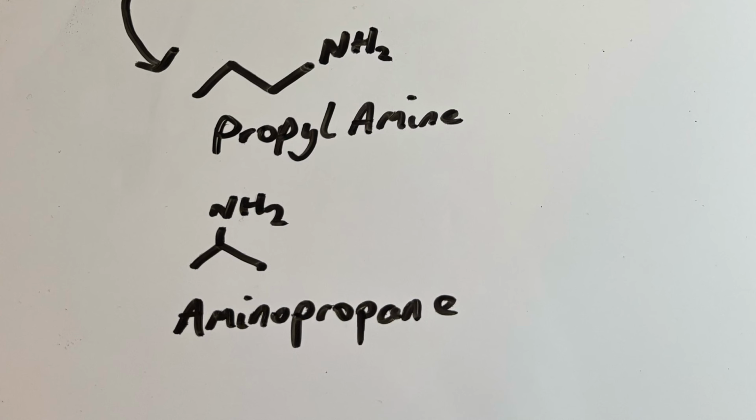So a little bit of a nuance here. When an amino group is on the end of a carbon chain, then it goes alkyl group amine. But when it's in the center, it becomes aminopropane in this case, or amino whatever your carbon chain is.